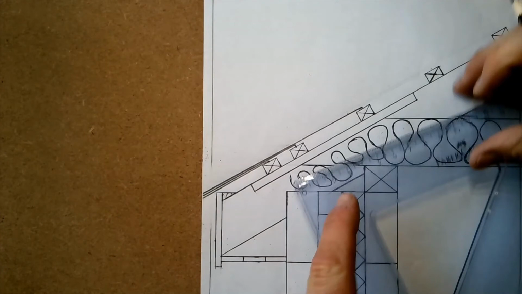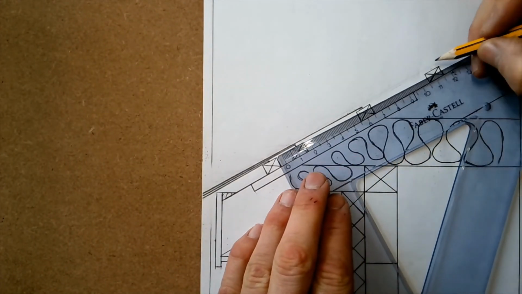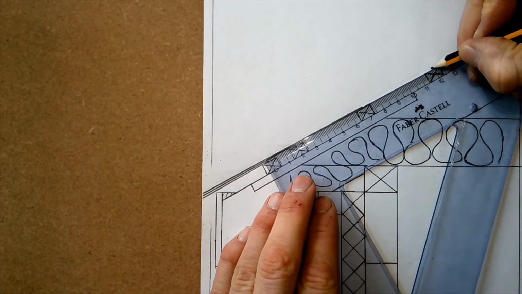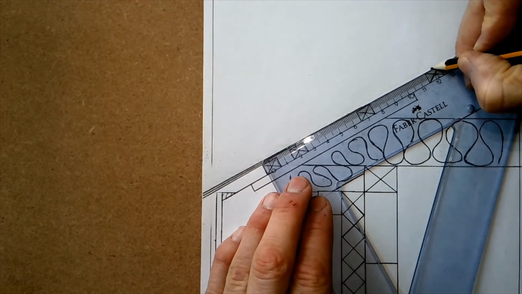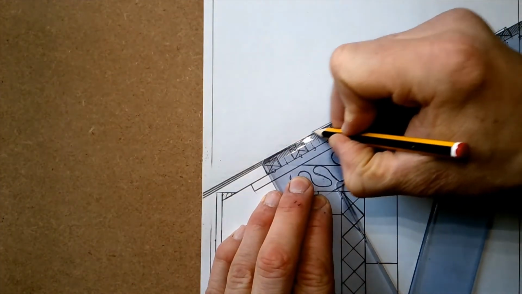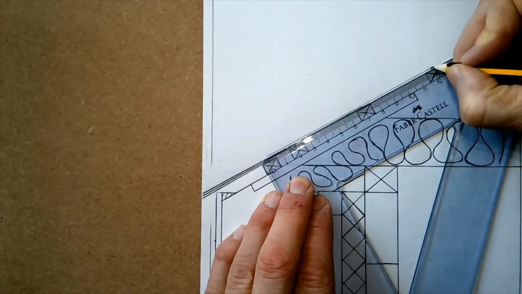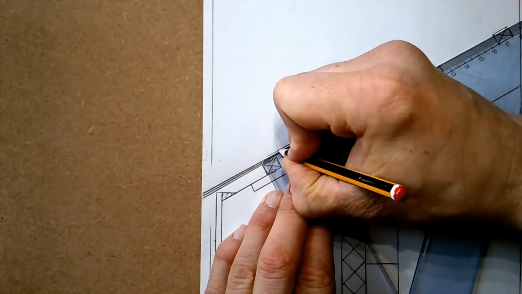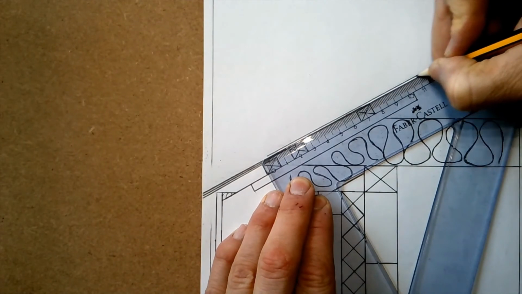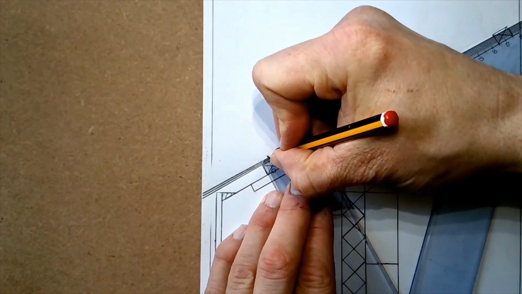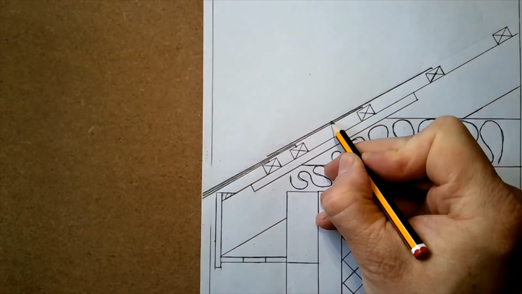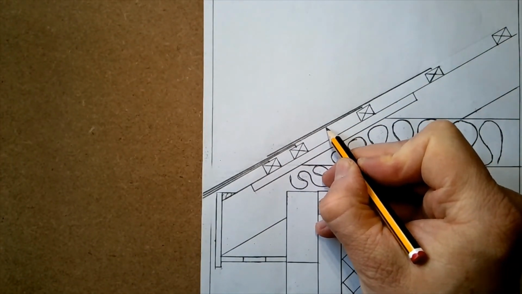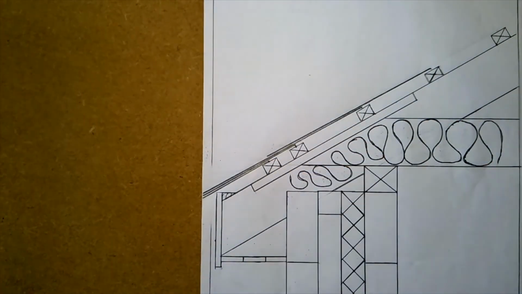Alright, so I'm going to go to the next batten, and I'm going to go 600mm, when scaled down as 120, and I'm going to draw in that line. Alright, so your full slate there, you've got a full overlap of slates here, and even the overlap slightly there at the end as well.